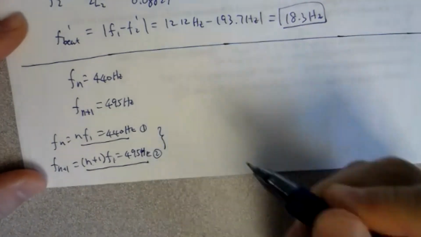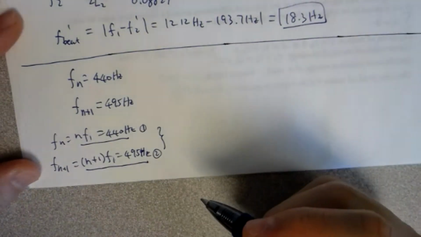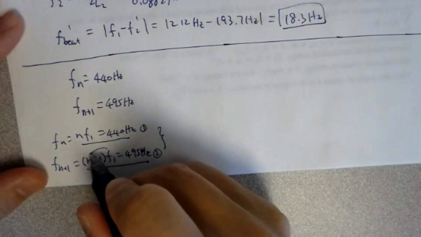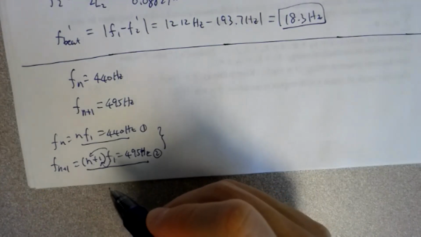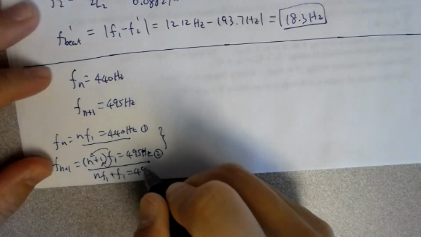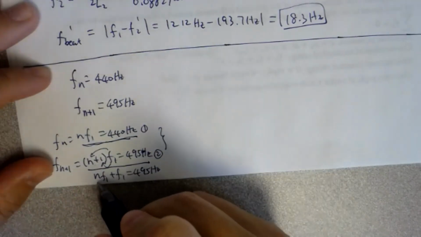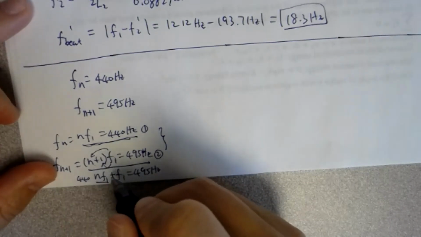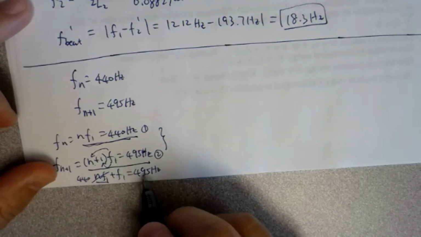Okay, so you can do substitutions, or in this case, actually, it might be easier to look at the second equation. Distributing F1 into the parentheses, you actually get n F1 plus F1 equal to 495 Hertz. Now n F1 is 440, so then 440 plus F1 is equal to that. So F1 is equal to this one minus that, right?